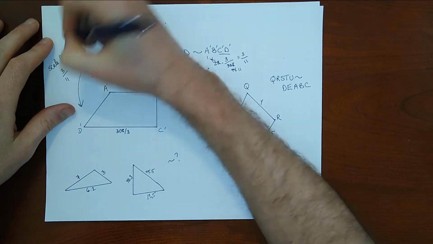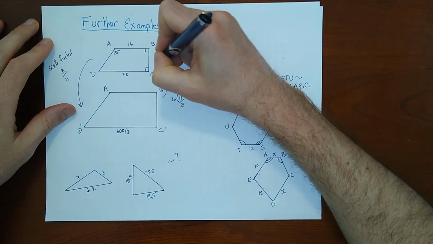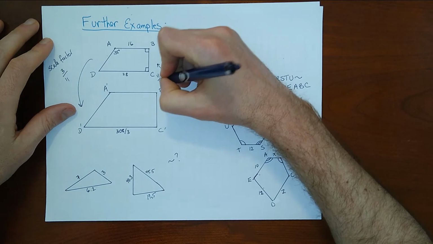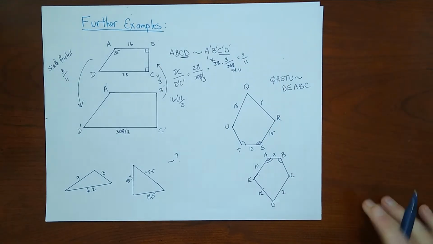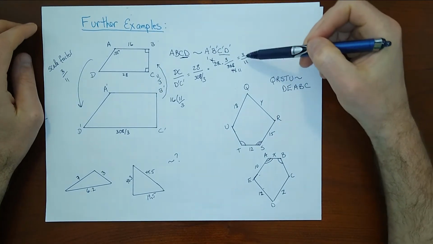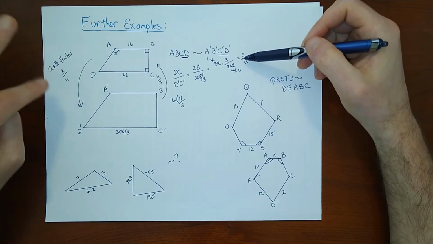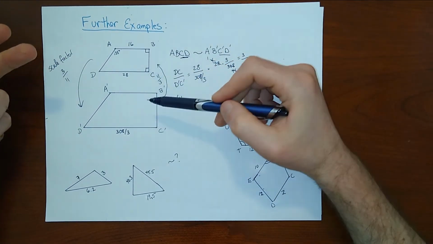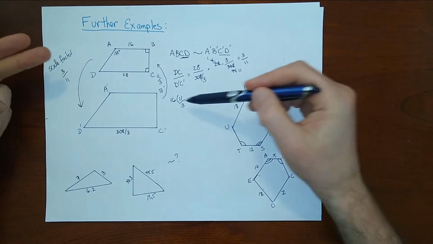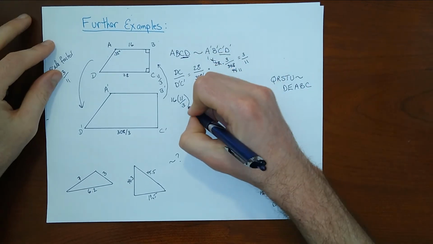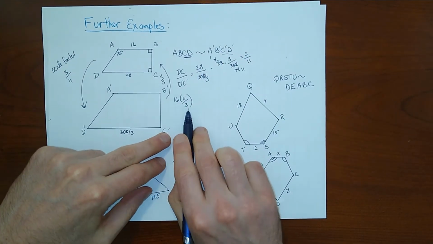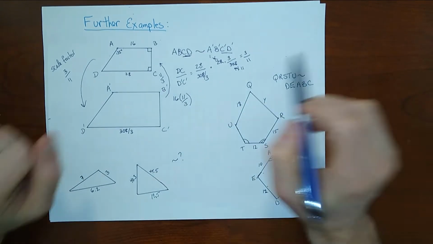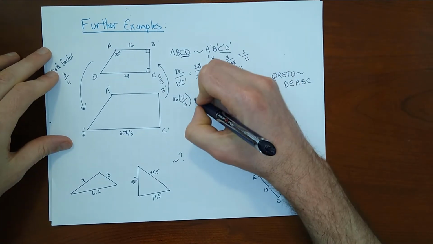And in the other direction, the scale factor, if I were shrinking this one to this one, would be 11 over 3. But when we actually use it, we're going to flip it. To go from smaller to larger, I don't multiply by 3 over 11, I multiply by 11 over 3, because that's the number that's larger than 1. Of these two fractions, this one's bigger than 1.